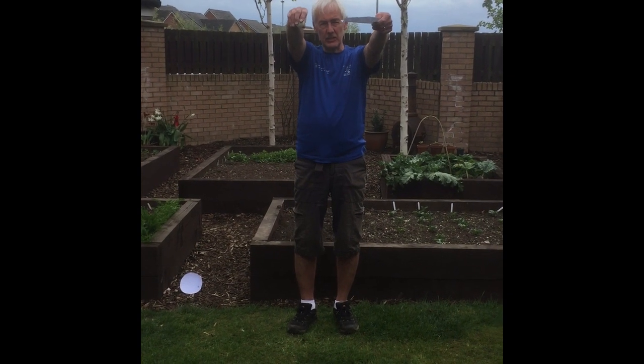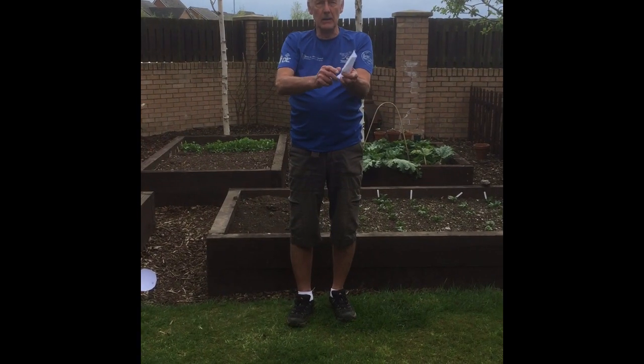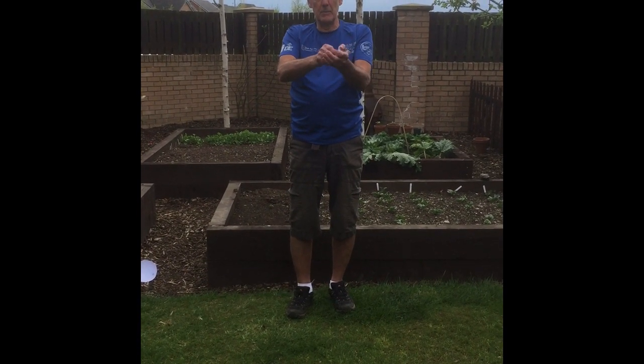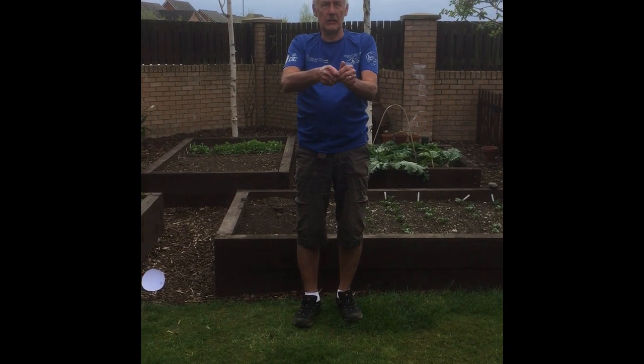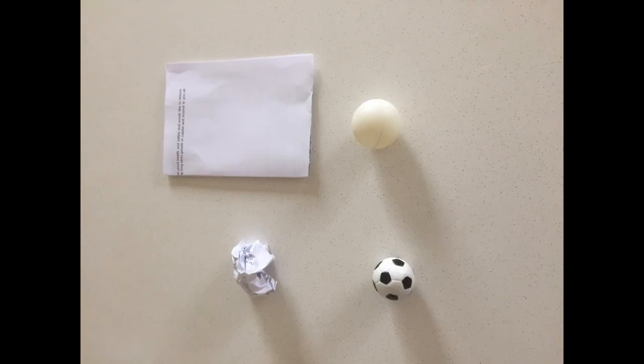However, the shape does change it a lot. So let's have a look at this paper and a ball. But if we screw up the paper so the shapes are more or less the same again, this shows that the mass of an object doesn't make any difference to the time it takes to fall, but the shape certainly does, and this is because of air resistance. This can lead into an investigation looking at how shape affects the time to fall.